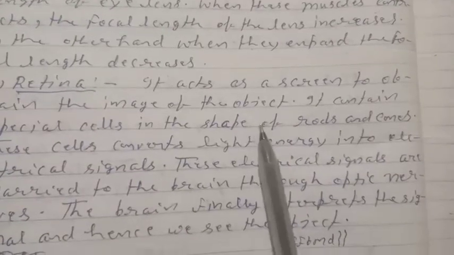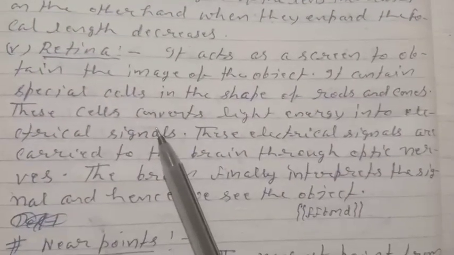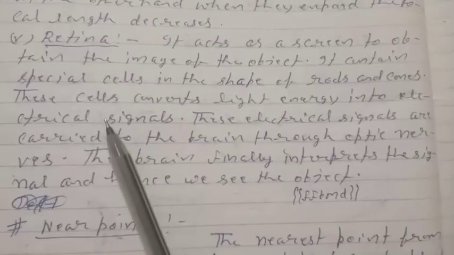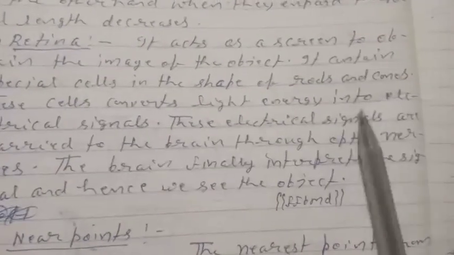Now retina. It acts as a screen to obtain the image of the object. It contains special cells in the shape of rods and cones. These cells convert light energy into electrical signals. These electrical signals are carried to the brain through optic nerves. The brain finally interprets the signal and hence we see the object as an image.